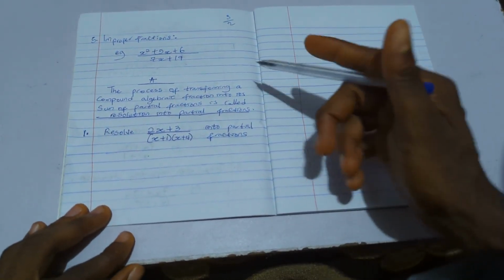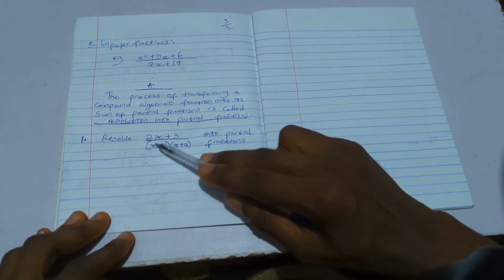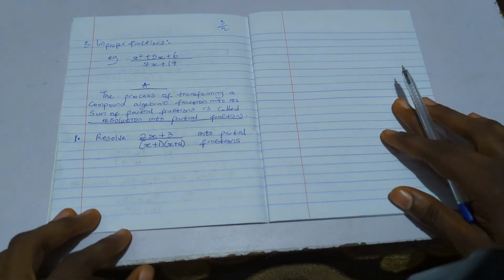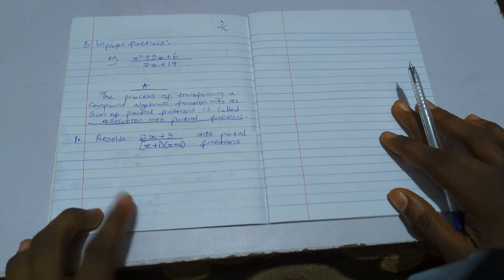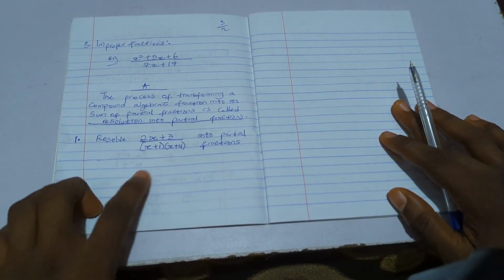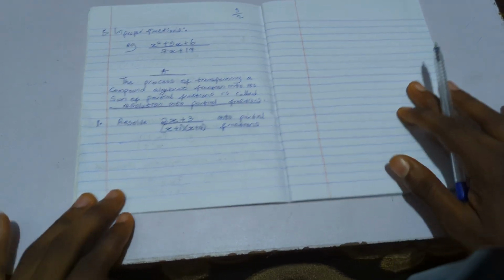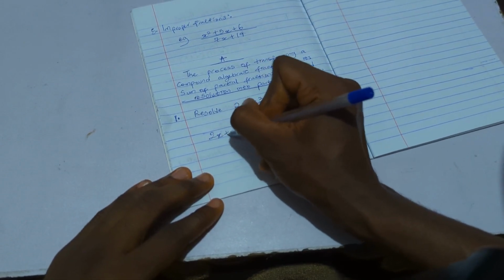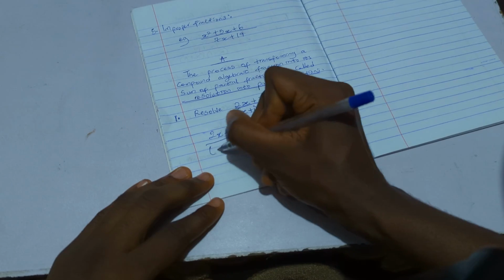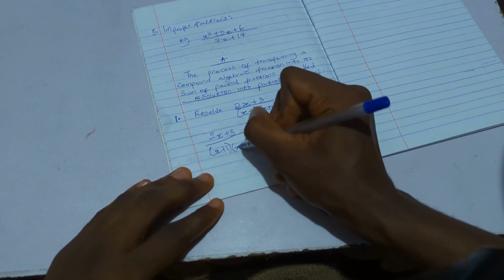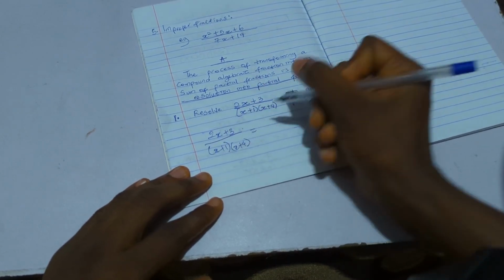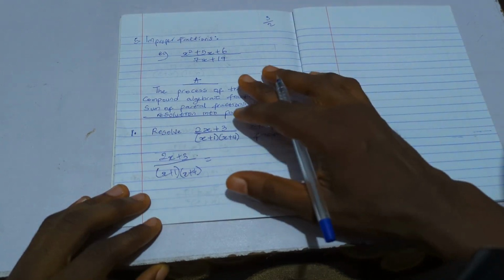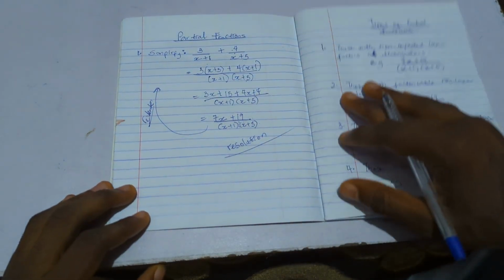It says resolve (2x + 3) over (x + 1)(x + 4) into partial fractions. And yes, we're starting with the easiest type now, the type with the linear non-repeating denominators. So let's start from here. So now we have (2x + 3) over (x + 1)(x + 4). Now we are going to make a little bit of an assumption here, and the first example will direct us, the example we initially did. So look at this now.